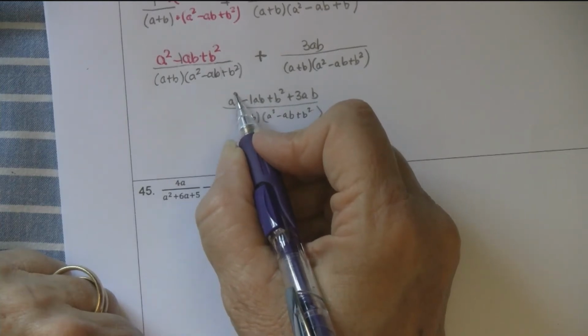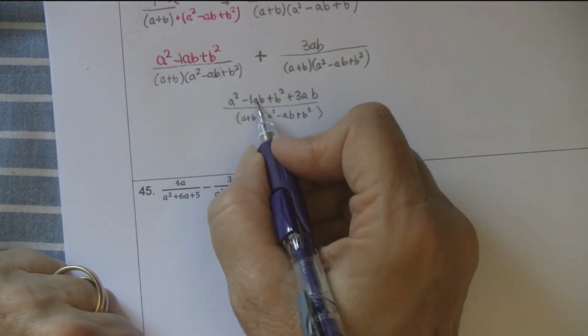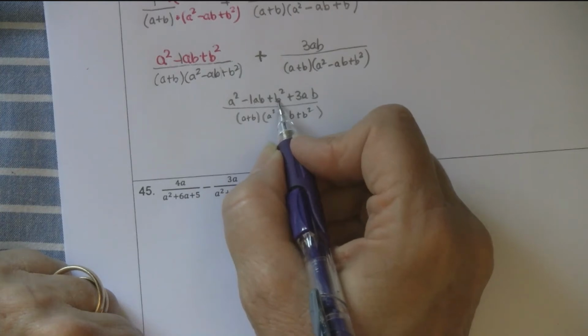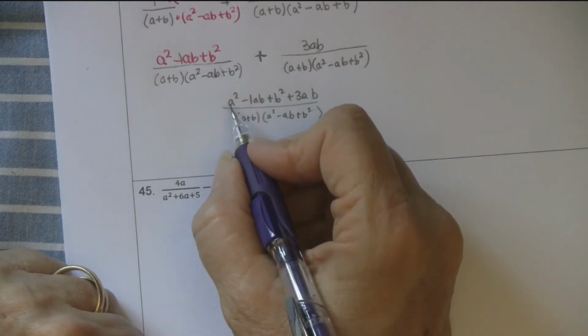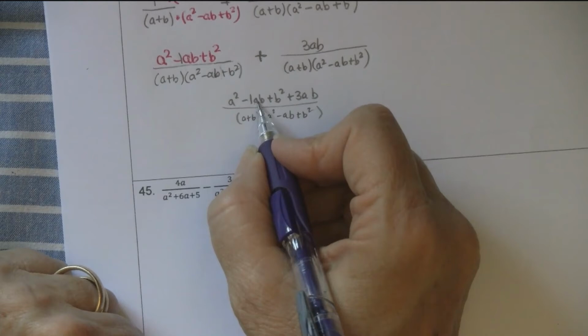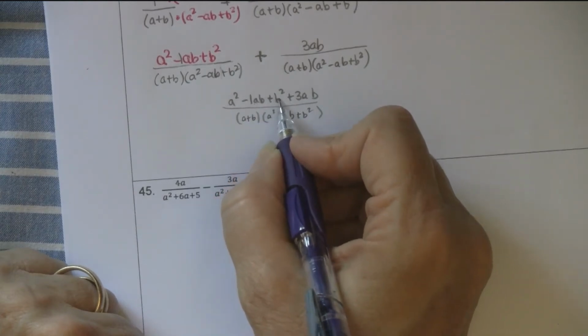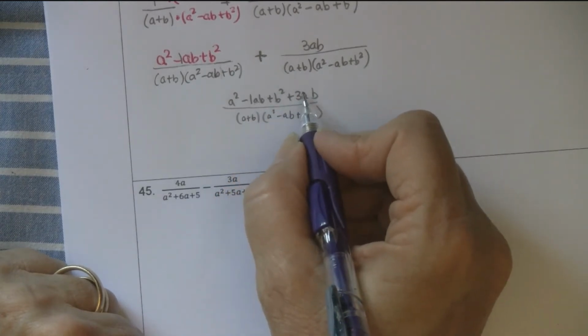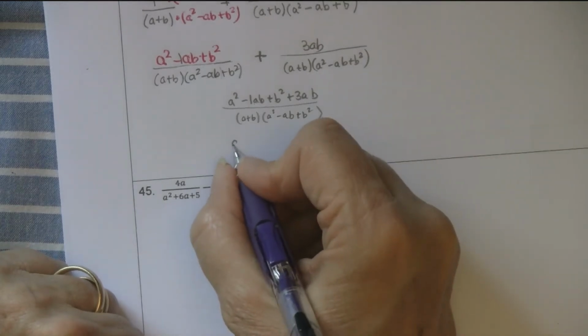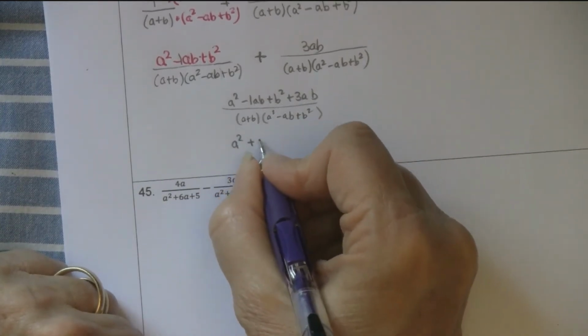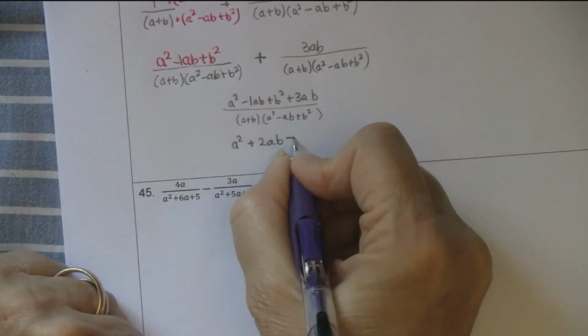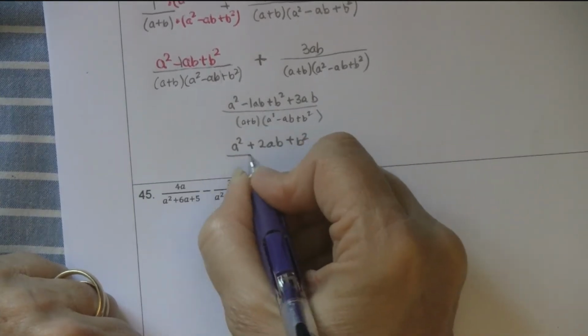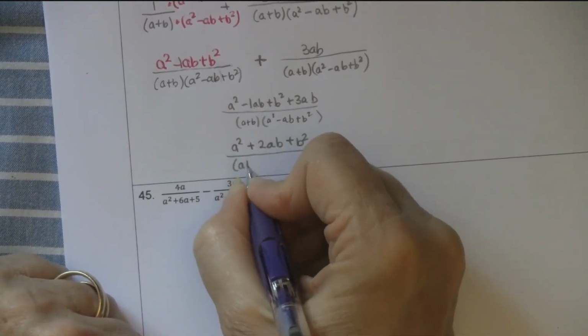So that's a squared. So this is only a to the first, and this is no a. So the order I want them in is a to the second, a to the first, and no a. And you notice when I combine these like terms, that's going to be a to the first. So this is going to be a squared plus 2ab plus b squared over this.